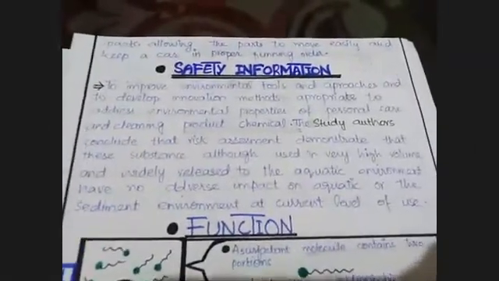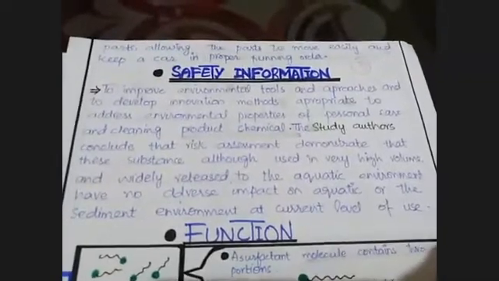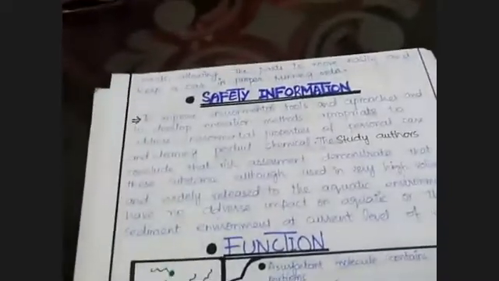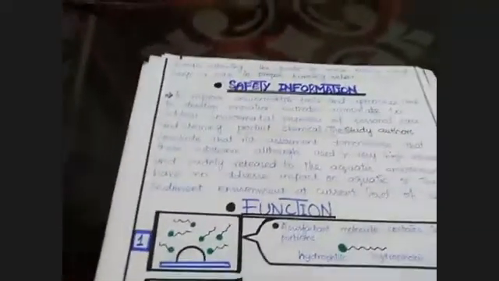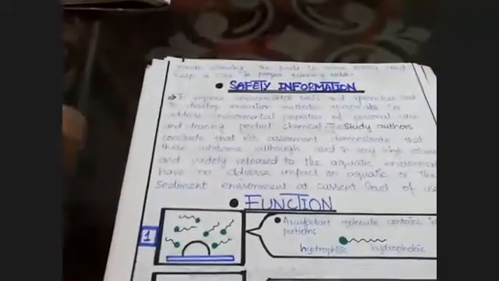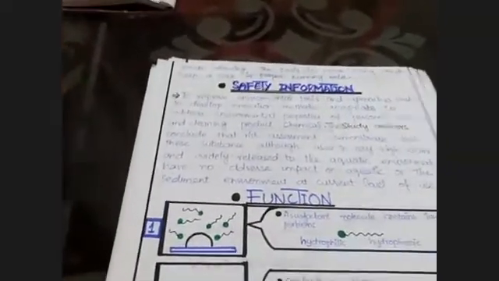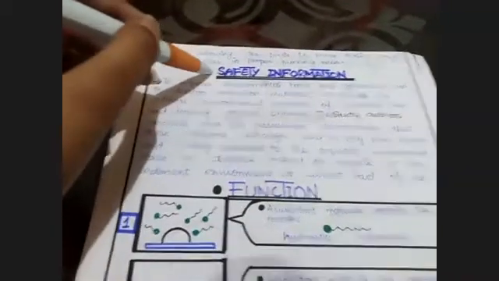Now, what is the safety information regarding the surfactant? As we know, we make many chemicals and there are also many side effects, and there is safety information regarding everything. And to improve the environmental tools and approaches to develop innovative methods appropriate to address environmental properties of the personal care and cleaning product chemicals, we also have many safety measures regarding this.